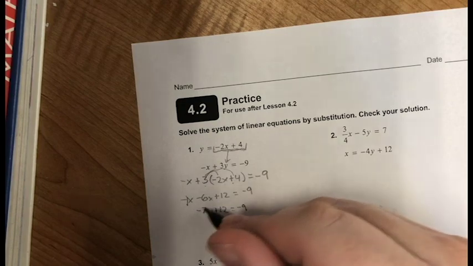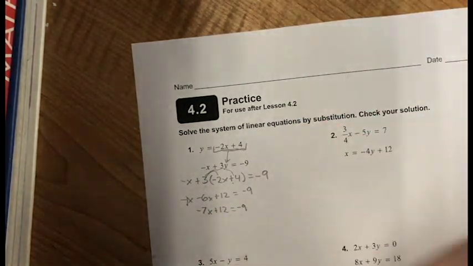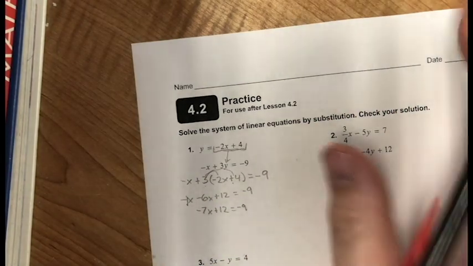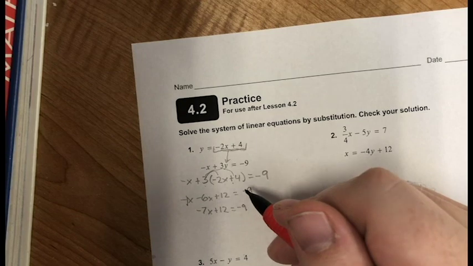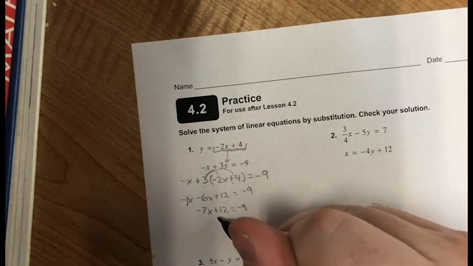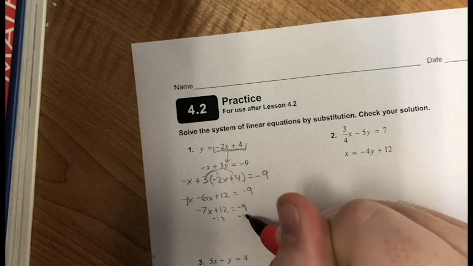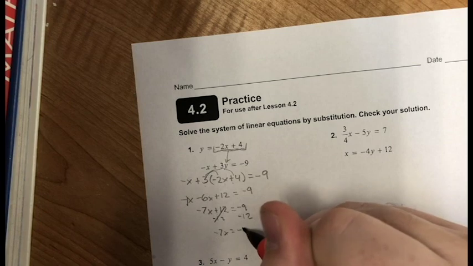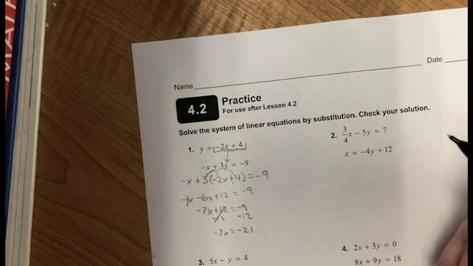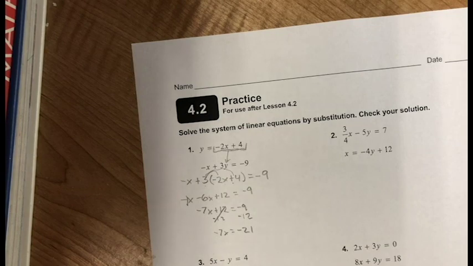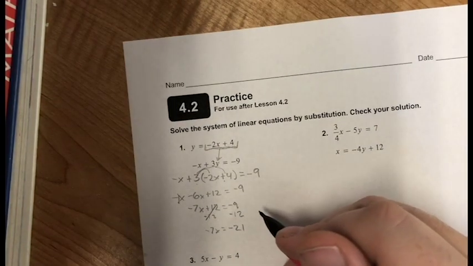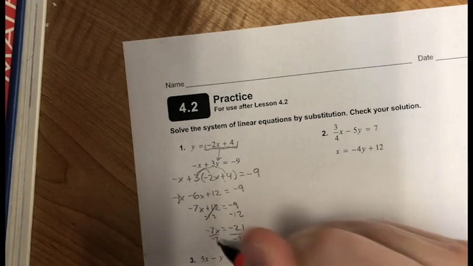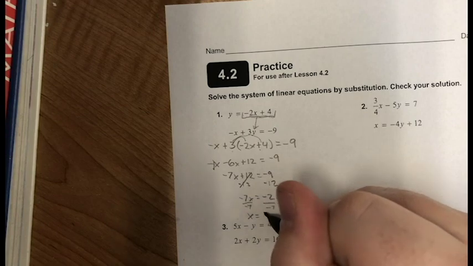Now, we have something that seems a lot easier and more familiar to do. We use our rules of SADMAP because we've got this expression simplified as far as we can take it. So now we use the rules of SADMAP and we get rid of our subtraction and addition. So we are going to subtract 12 on both sides. When I do, this cancels out, and this gives me negative 7x is equal to negative 21 because negative 9 minus 12 is negative 21. I continue doing SADMAP, and the next step is to do multiplication and division. So I'm going to divide by negative 7 on both sides, and I get that x is equal to 3.